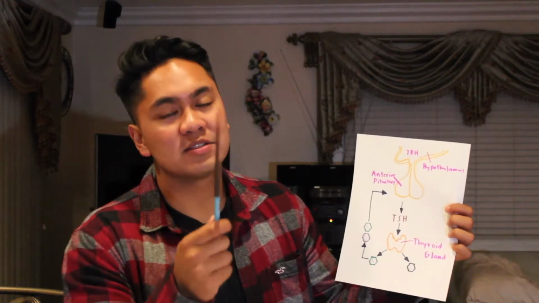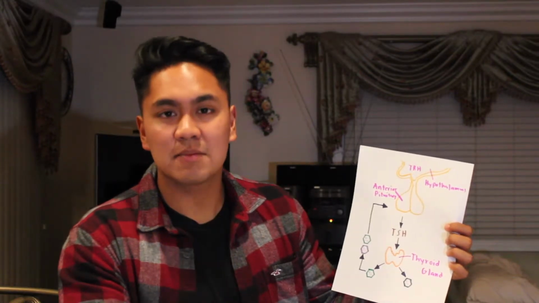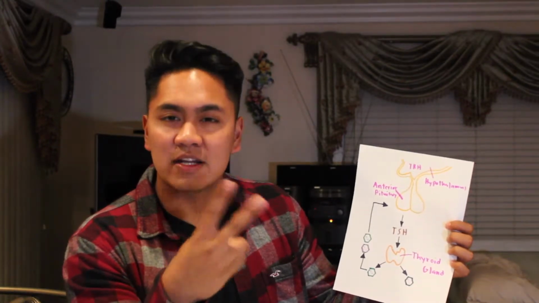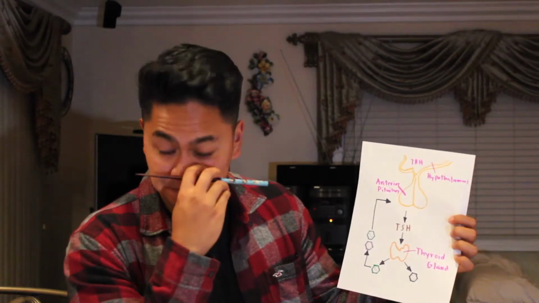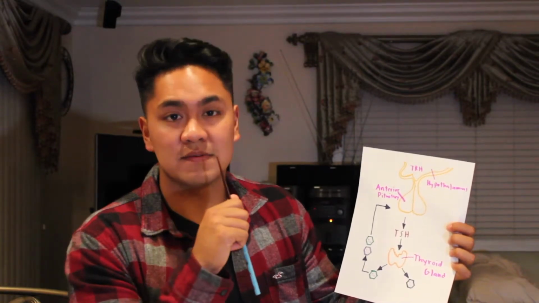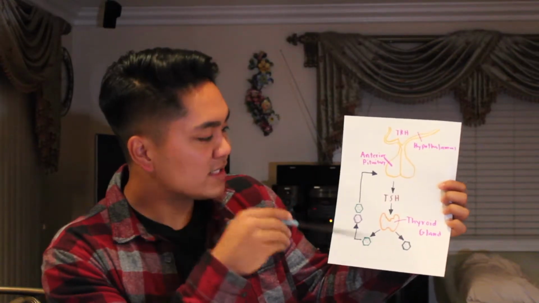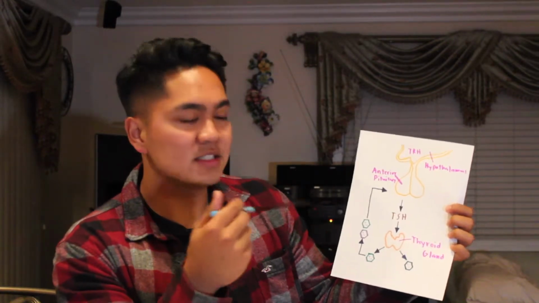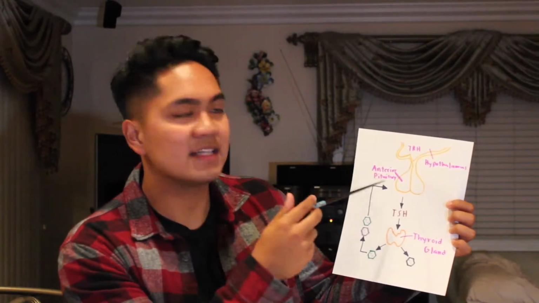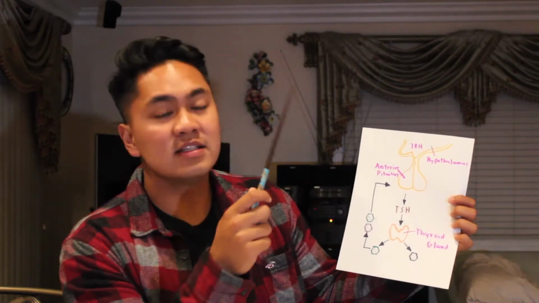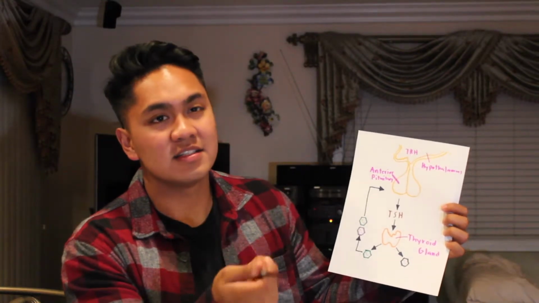Thyroxine has a lot of homeostatic functions. It increases your metabolic rate, it increases your heart rate, and it increases your blood pressure. It also helps with the development of your nervous system and growth during early development, and it increases protein synthesis. Anyways, when T3 and T4 are secreted, it causes a negative feedback loop, which tells the anterior pituitary to stop secreting TSH, thyroid stimulating hormone, and thus ends our pretty simple pathway.